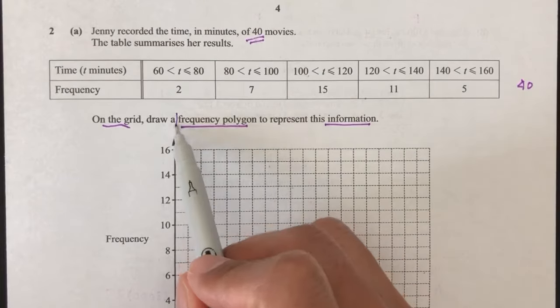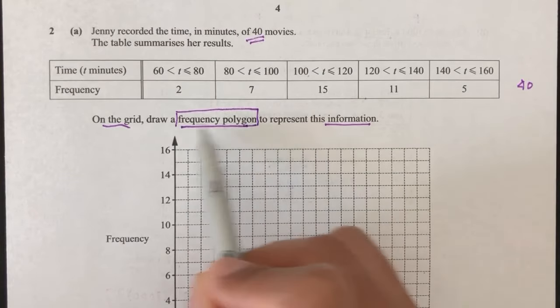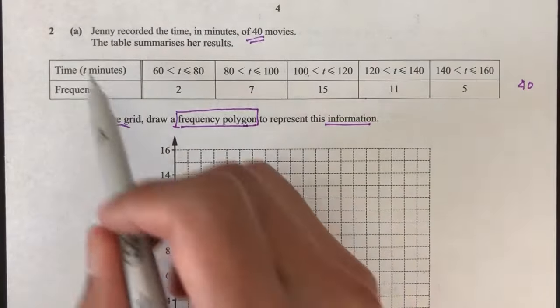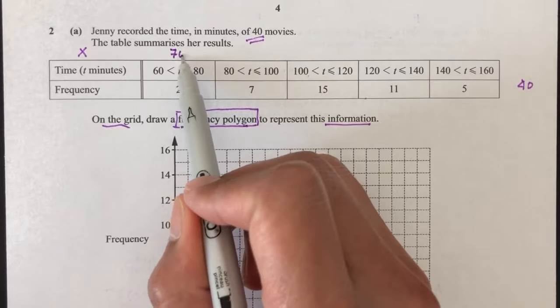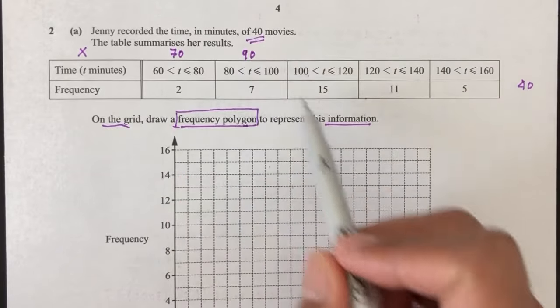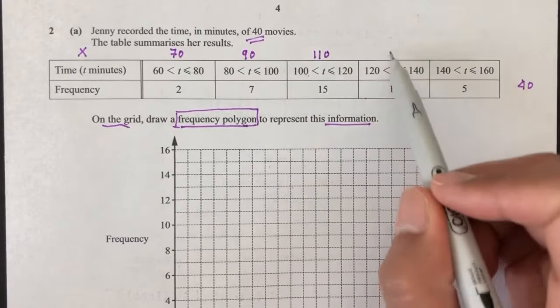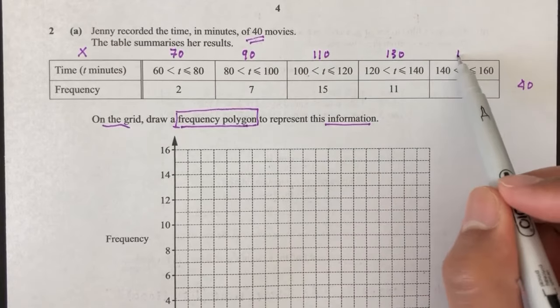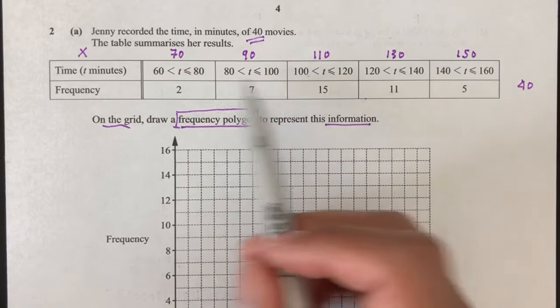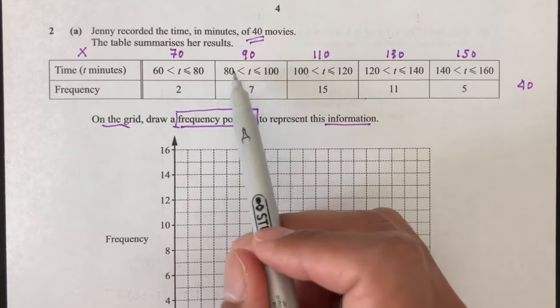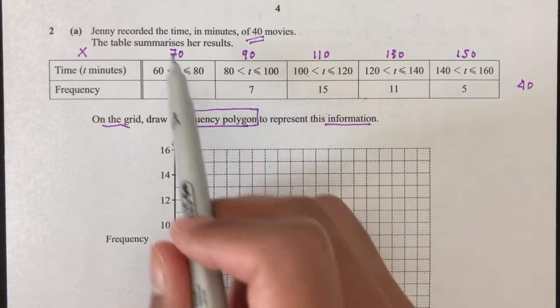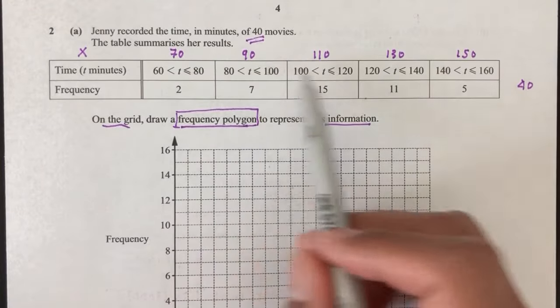So when you see frequency polygon, you have to find the midpoint of those groups. Let's call them X. The midpoint will be 70, this will be 90, this will be 110, this will be 130, and this is 150. So how do I find the midpoint? I take this plus this divided by 2, you get this. So this is the midpoint of those groups.